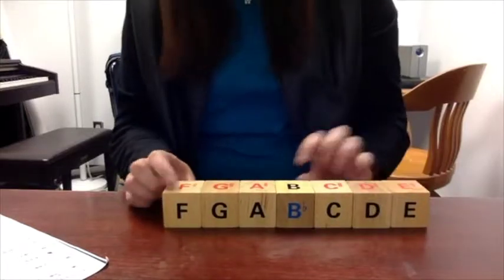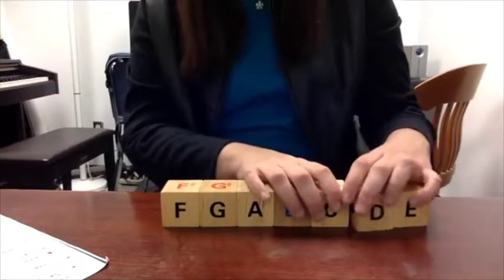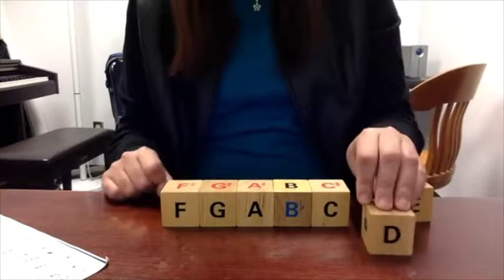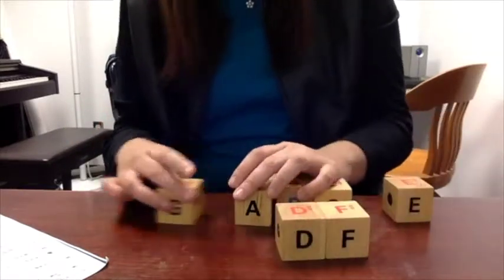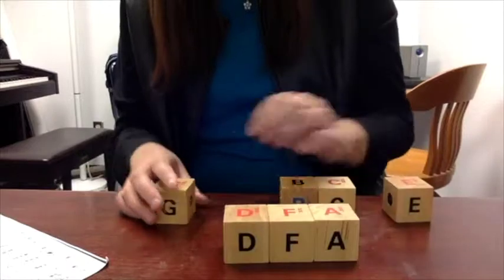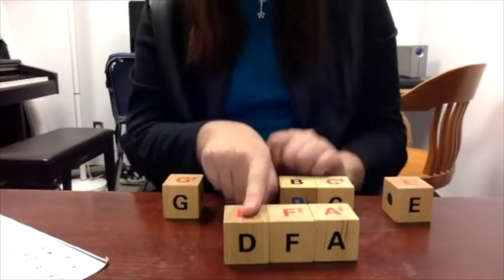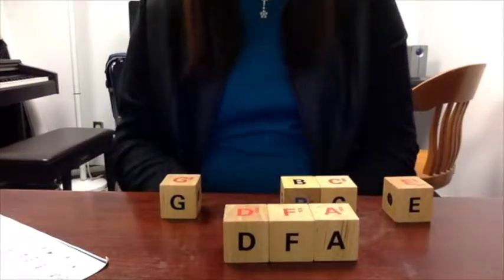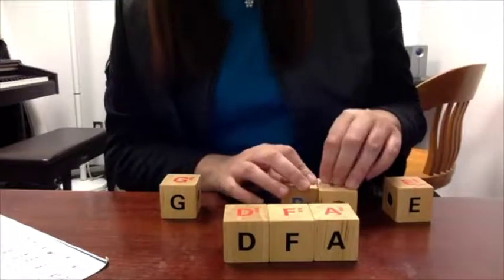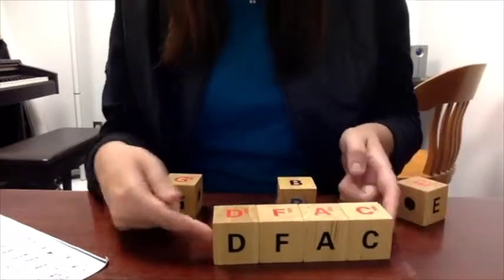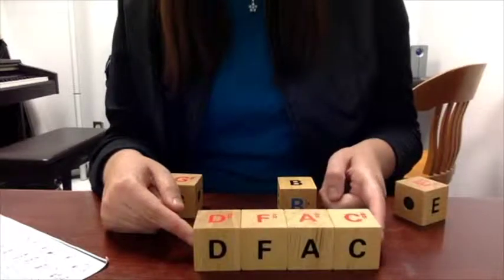Okay, so we're going to start on D. It needs to be a minor chord. We'll check it on the piano in a minute. And it has to be a 7. So what's a 7th up from D? Right, C. So this is a D minor 7th chord.